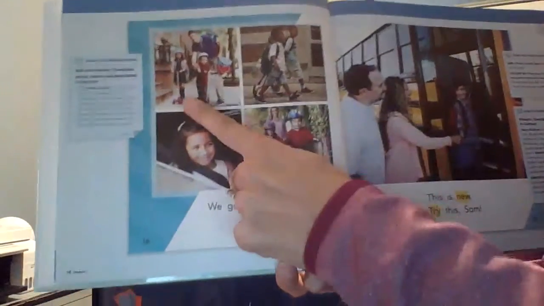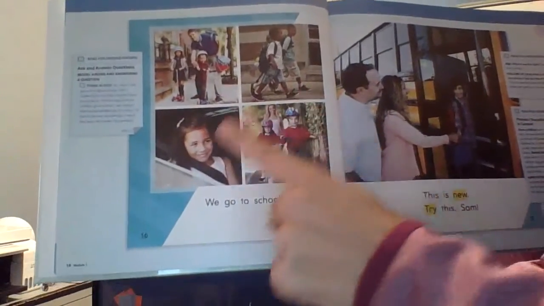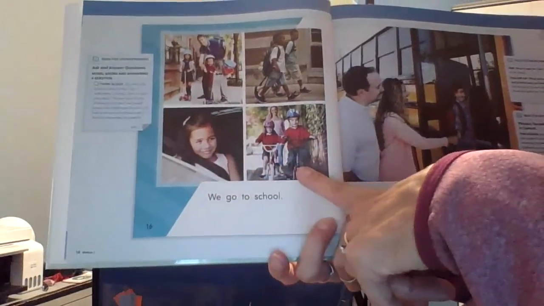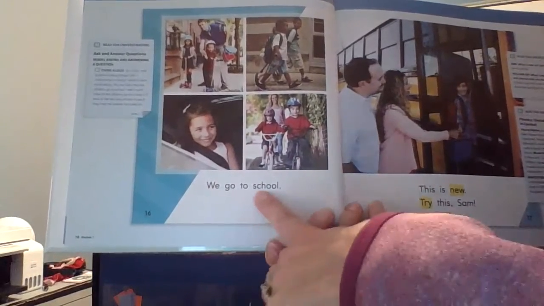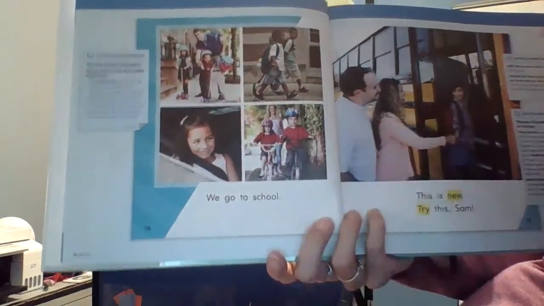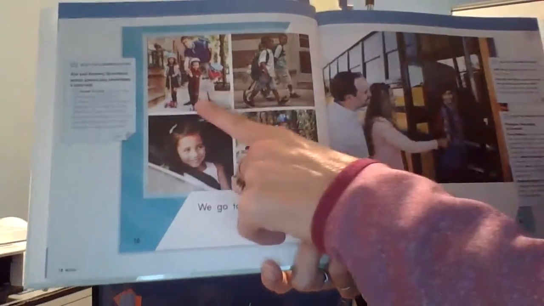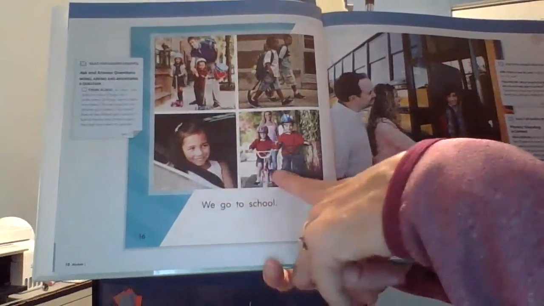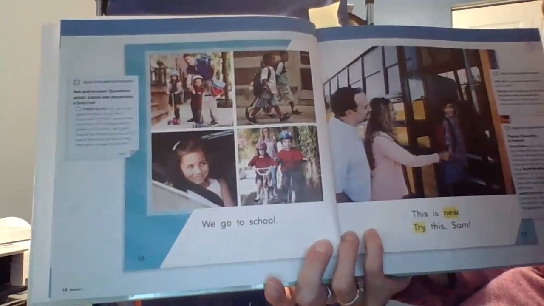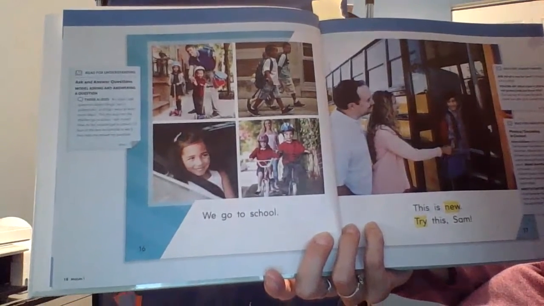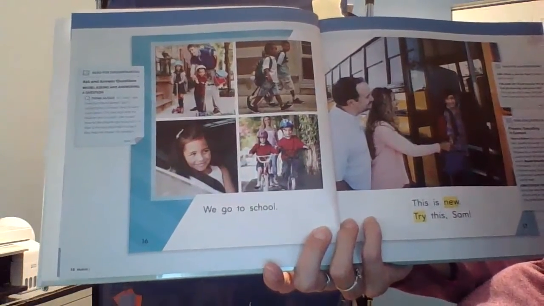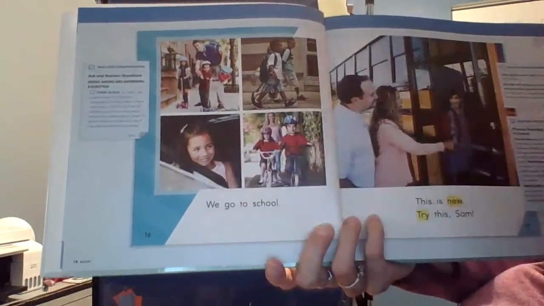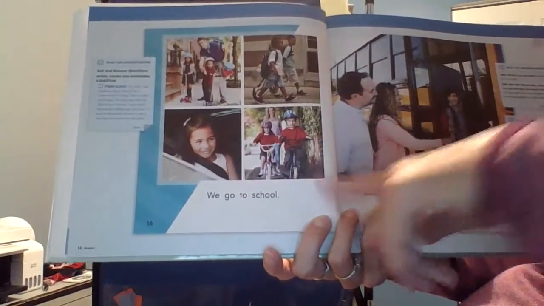So I'm going to look at the photographs. What do you notice about the photographs? We go to school. Oh, so I'm thinking these are different ways of how the kids get to school. I see some kids going to school on a scooter, walking, in a car. I see her seatbelt, and riding their bike. We go to school.